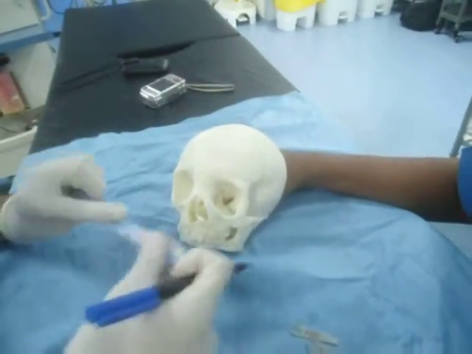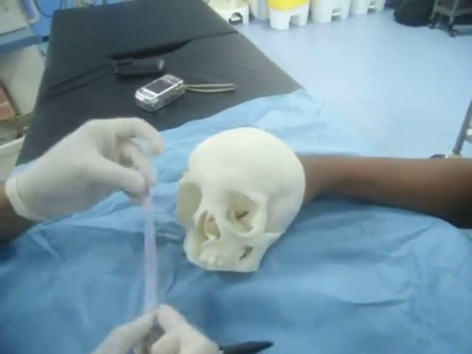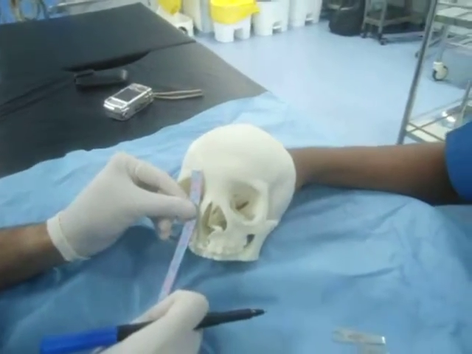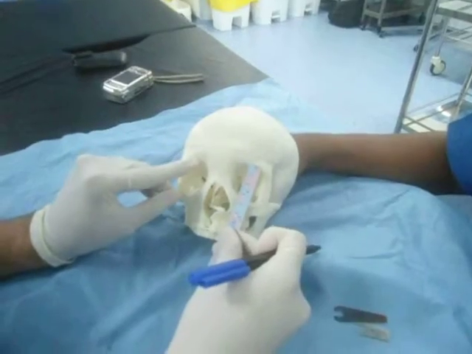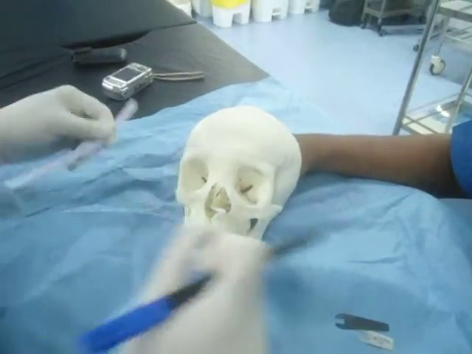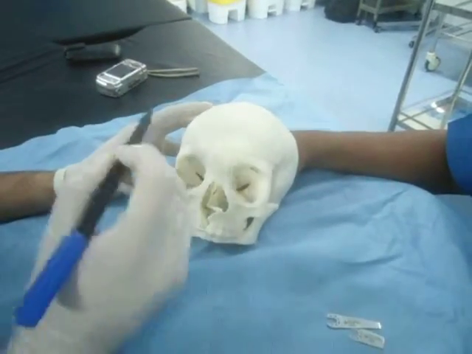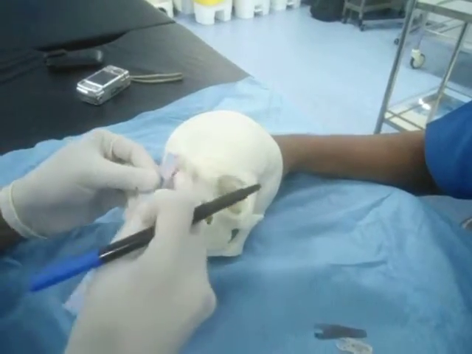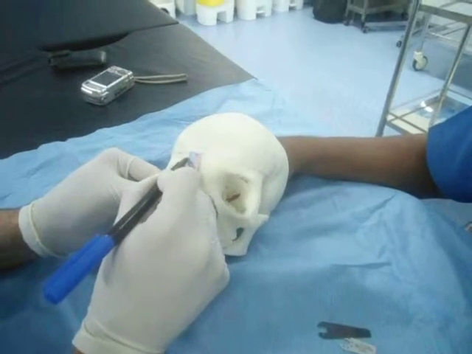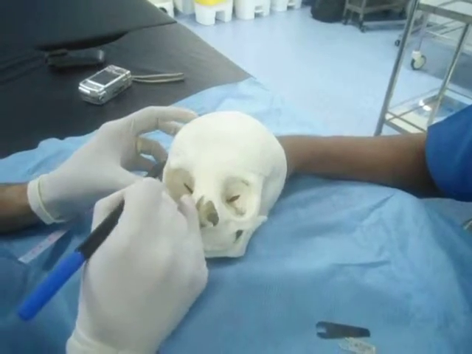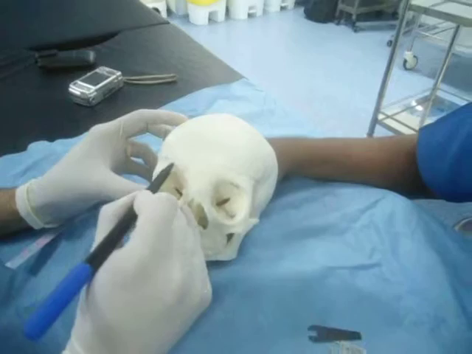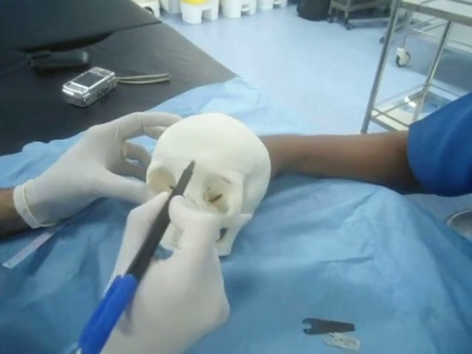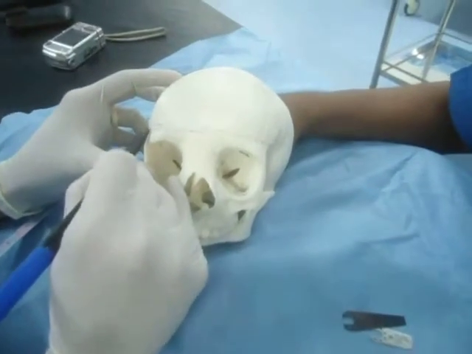Now if you look carefully, this orbit is about half a centimeter lower than its counterpart. So we will design the osteotomies in such a way that will level the cuts. So we need to resect about half a centimeter of bone here.